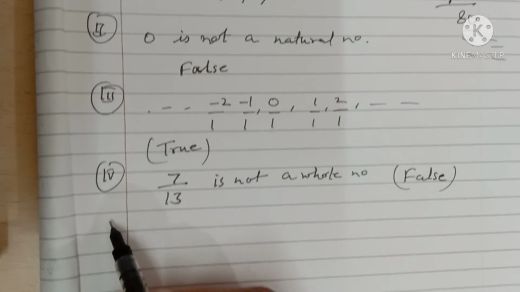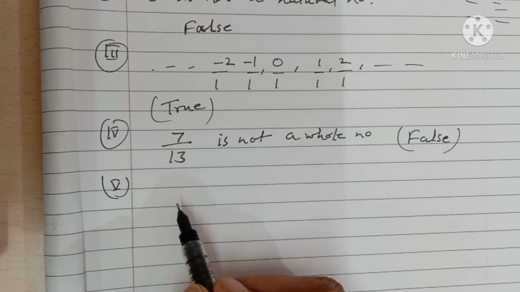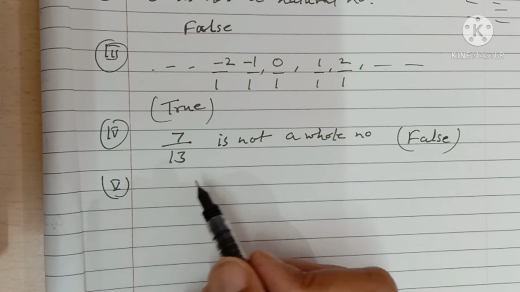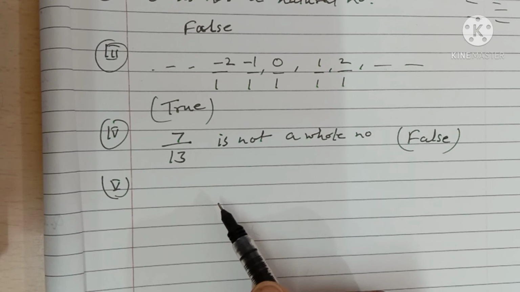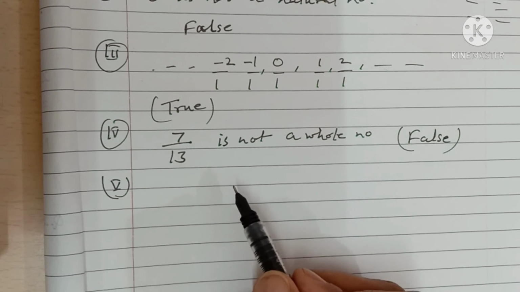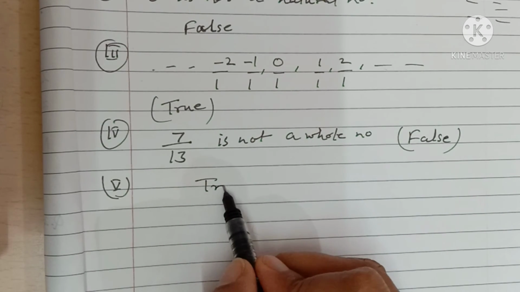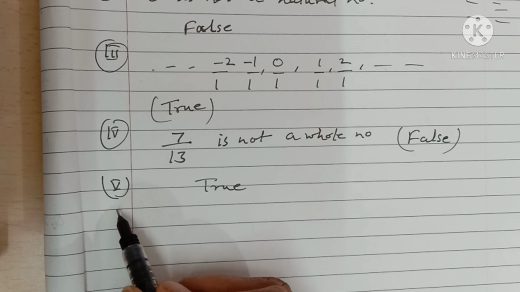Now come to part 5. Every terminating decimal is a rational number. We have done division in this section, so you are watching that terminating decimals are rational numbers. So this will be true. See the examples in the given session.